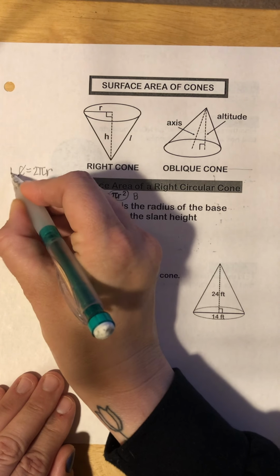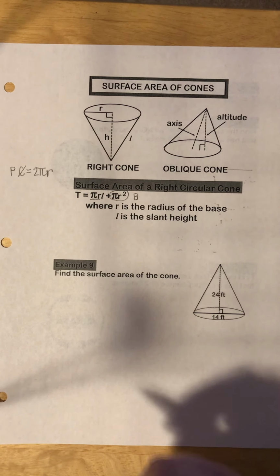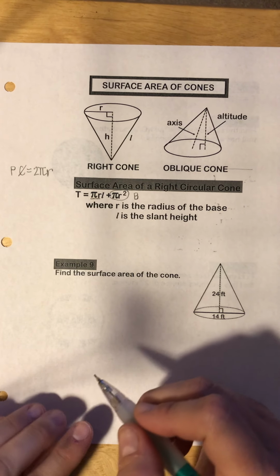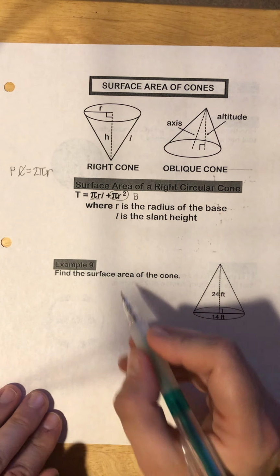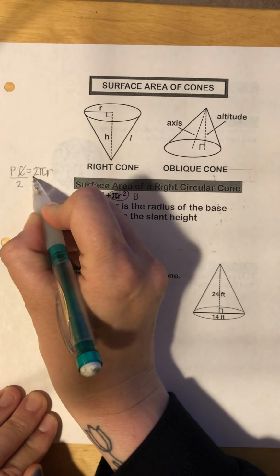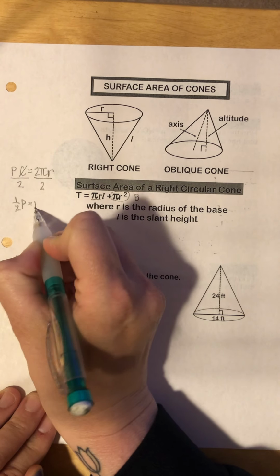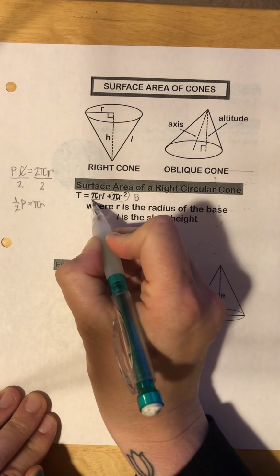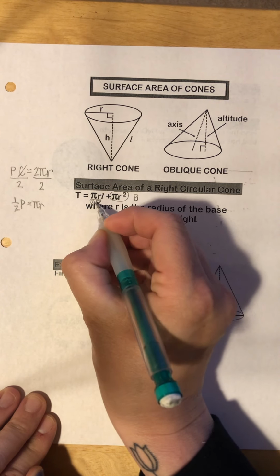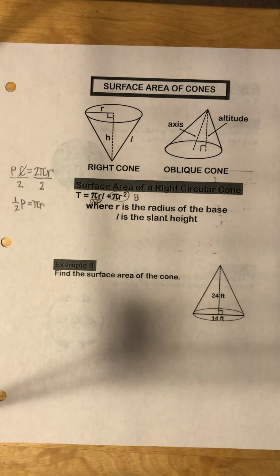So pretend for a second that that was a P instead of C. Then in the other formula that we used for the pyramid, we have 1/2 P times L. So if I took half of each side, this turns into pi r. So this pi r is the same thing as having 1/2 P. So you're essentially using that same formula, 1/2 PL plus B.